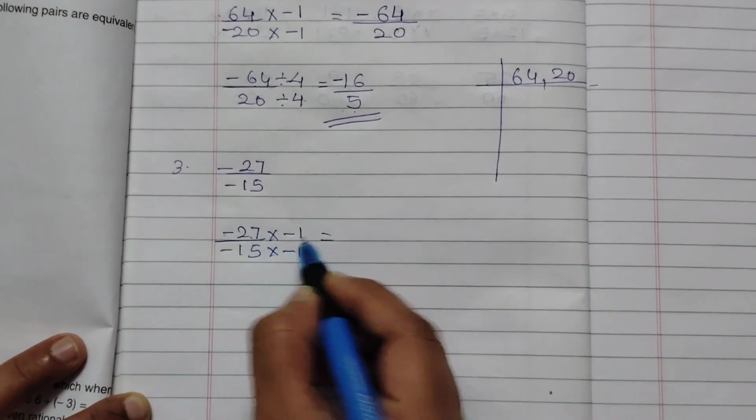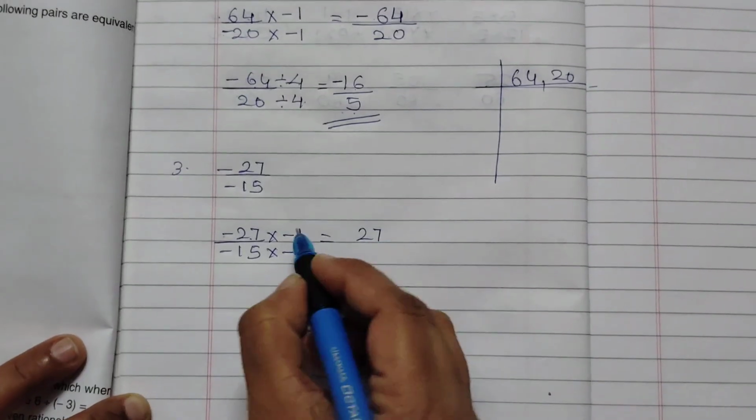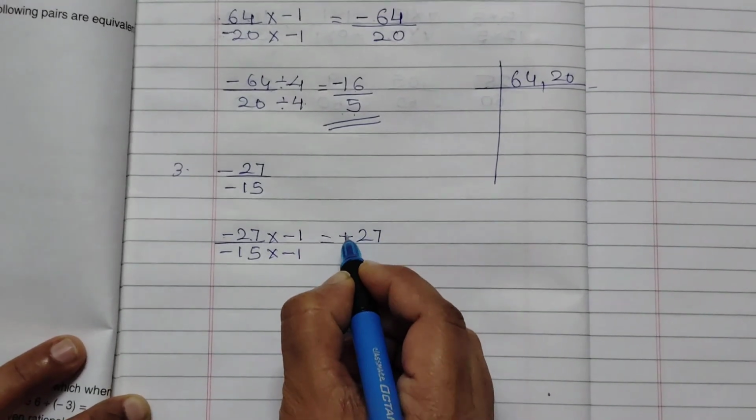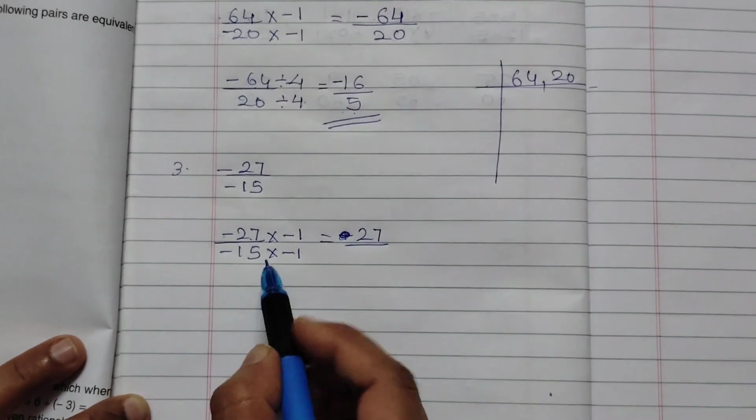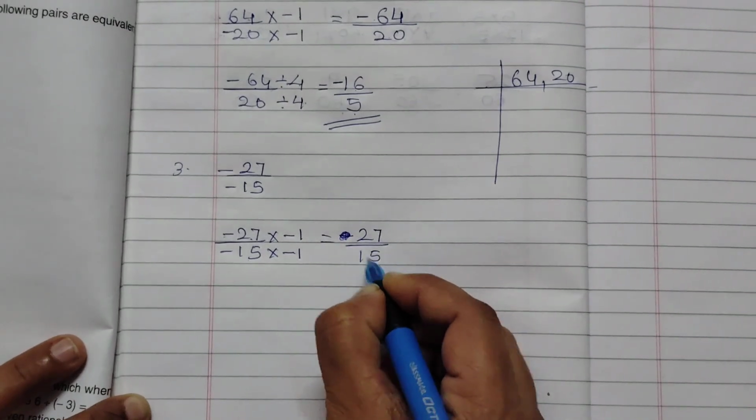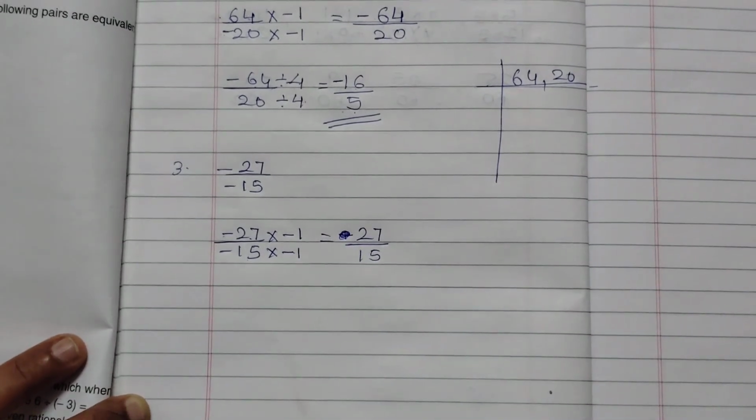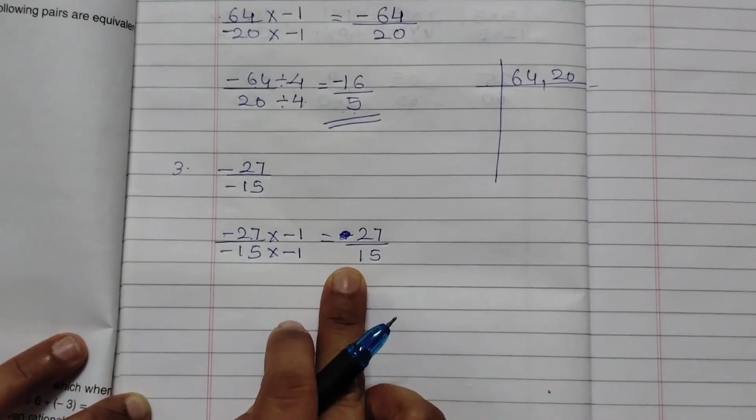So 27 ones are 27, minus into minus is plus, so you don't have to put the sign. 15 ones are 15, minus into minus is plus, so I have got a positive denominator.